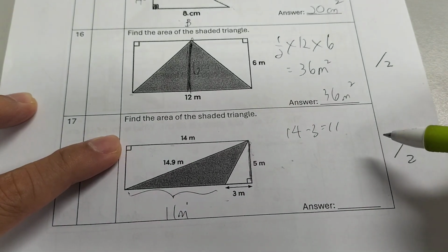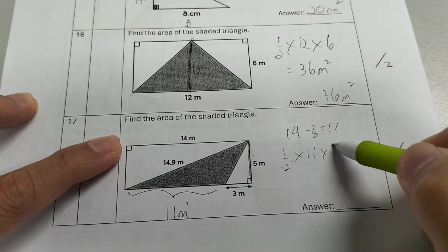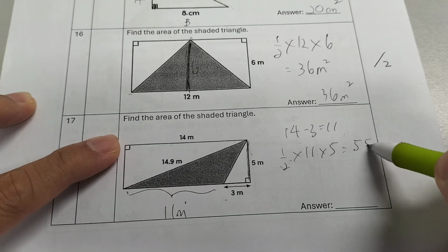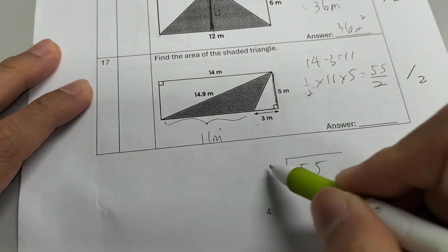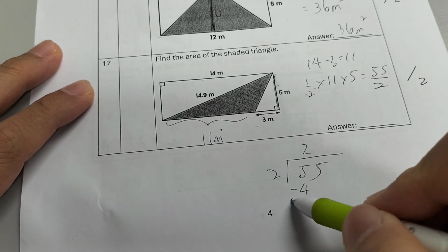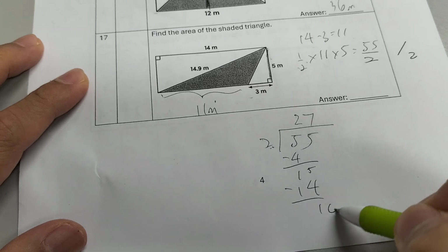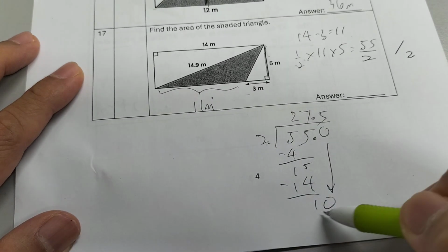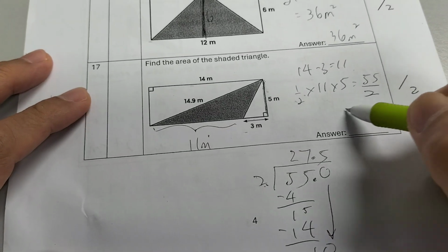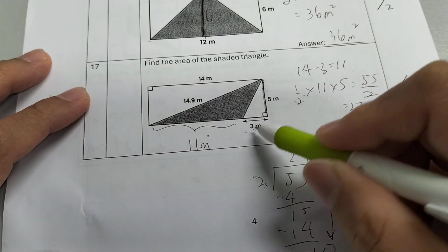To find area of this triangle, I'll have half times 11 times 5. It will be 55 divided by 2. Just do your long division. 2 times 2, 4. 2 times 7, 14. Add a decimal, bring a 0 down. 2 times 5, 10. So answer is 27.5. 27.5, this is meters, right? Square meters.